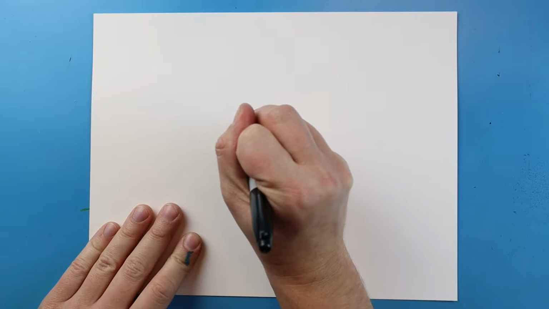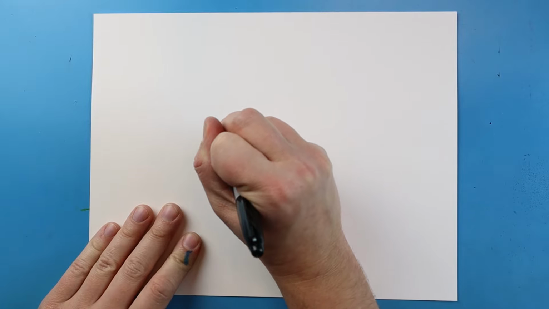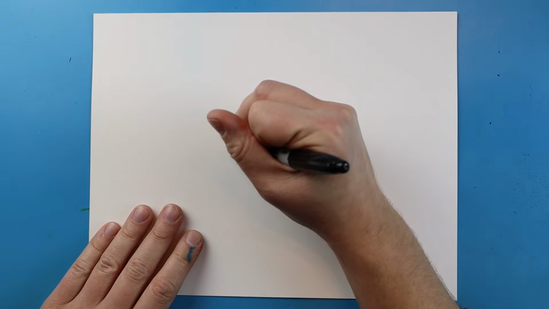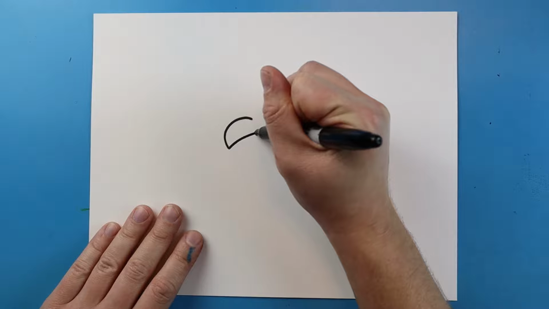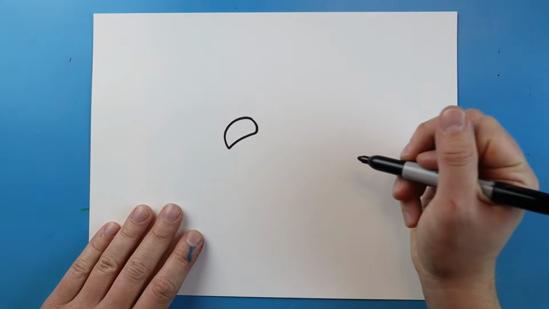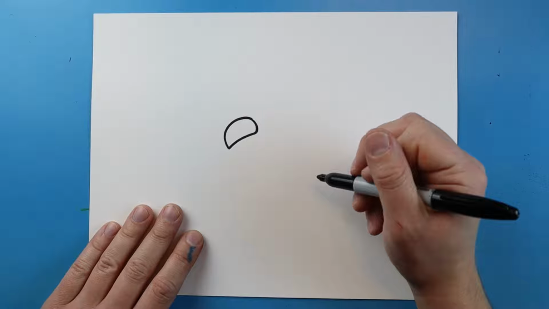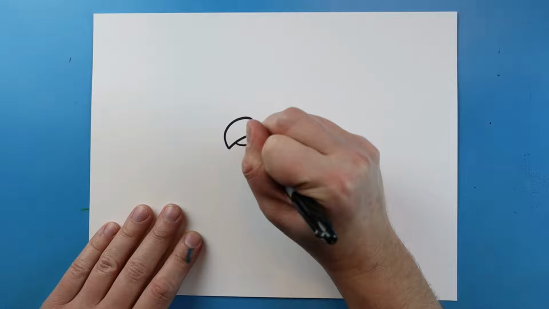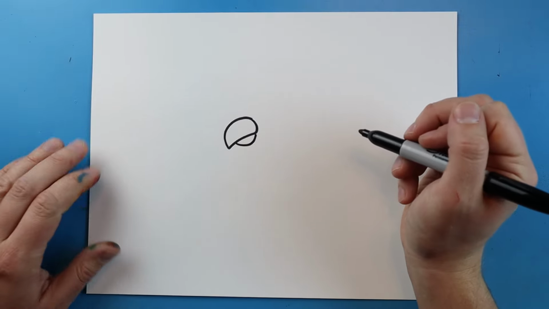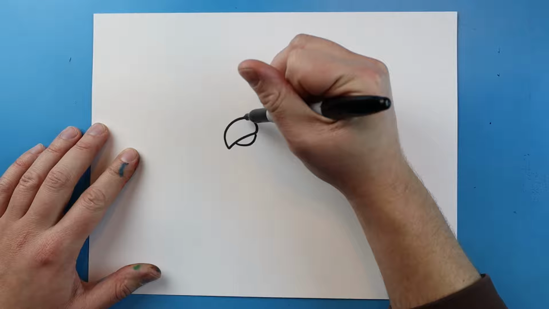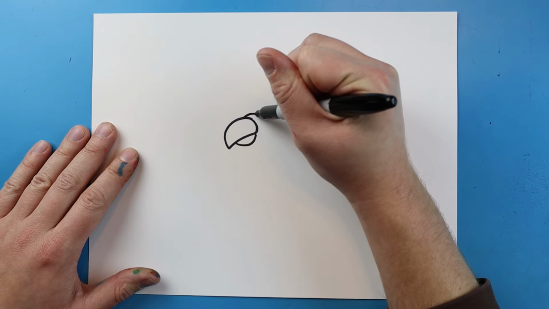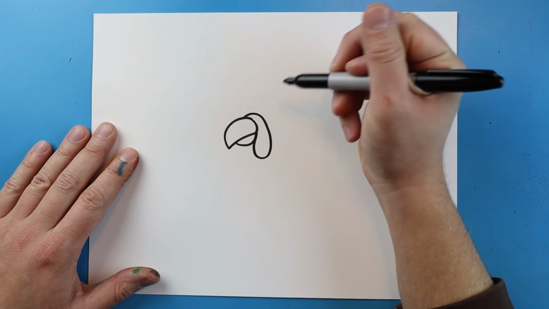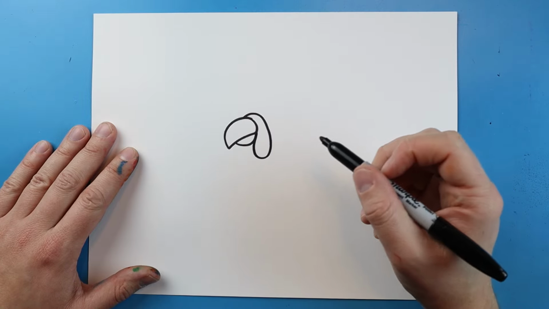So I'm going to start right here, and I'm going to make a line that's going to curve down. And then I'm going to draw a line that's going to curve back. I want them to meet. Next, we'll make a little line that just goes up to here. Now, starting here, I'm going to make a line that just curves down, and then it's going to come around and up to here for like that little gobble that hangs down.